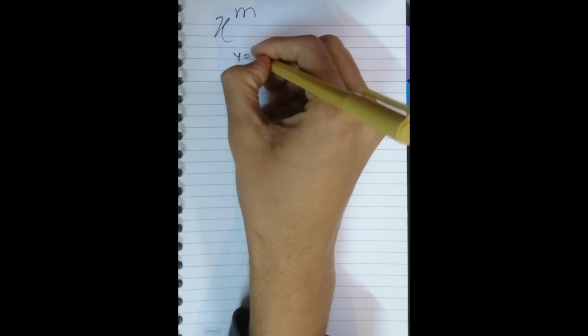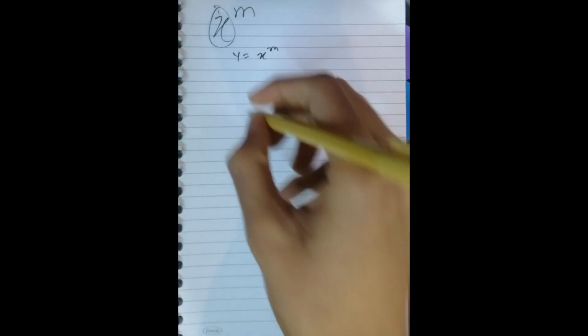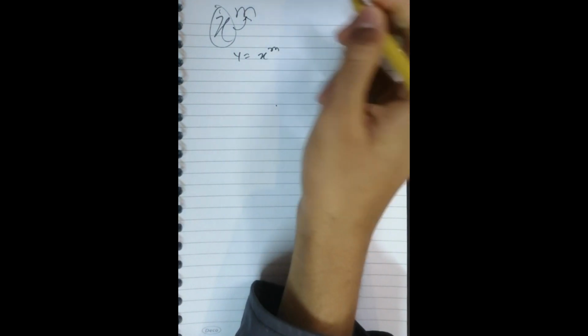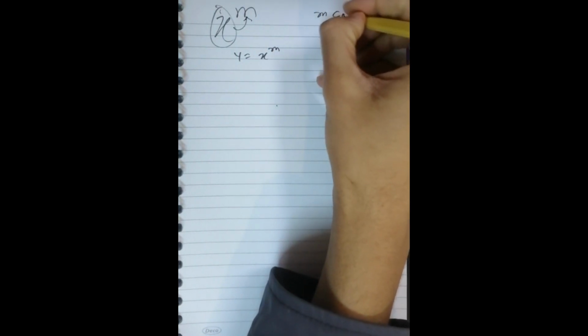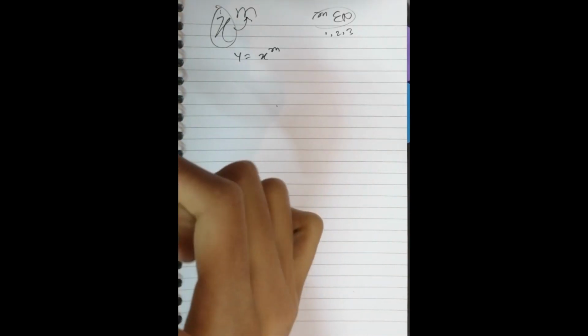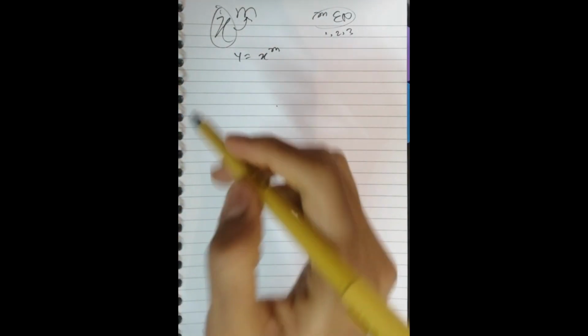Right, so guys, now we have to find the derivative of this function x power m. It asks you to find the derivative of any function which has a power m, where m is any sort of natural number, 1, 2, 3, any natural number. So it asks how you have to find the derivative whenever you are given a natural number as an exponent of x. That's the thing we are going to do today, and let's begin.